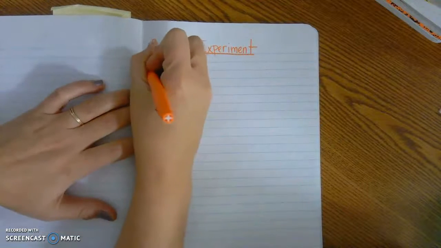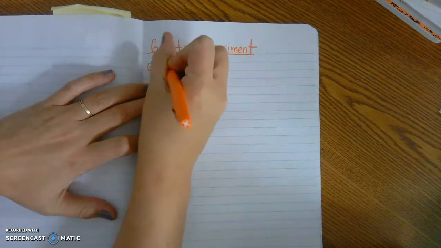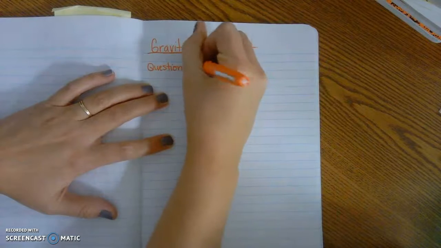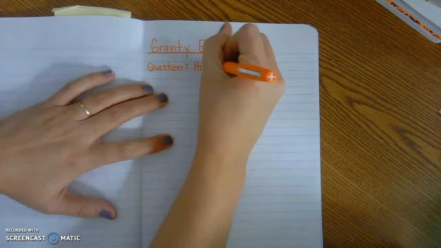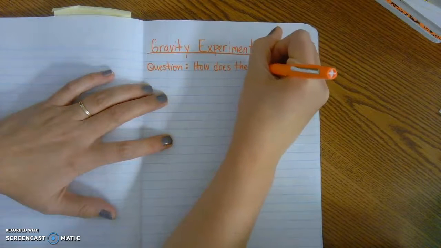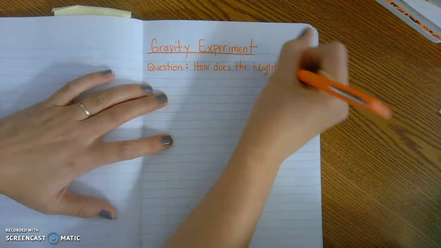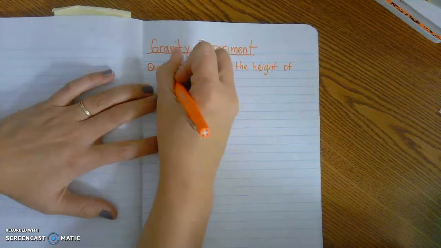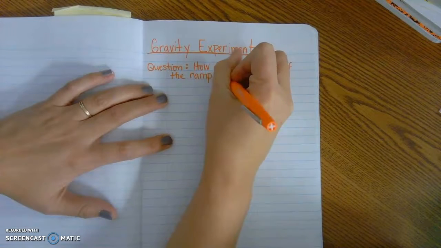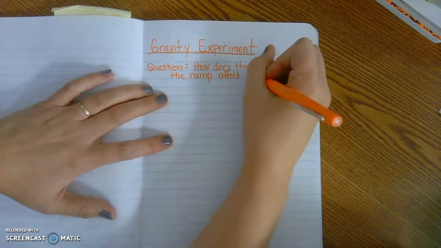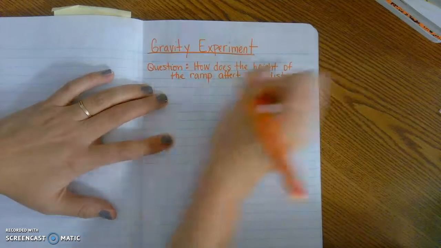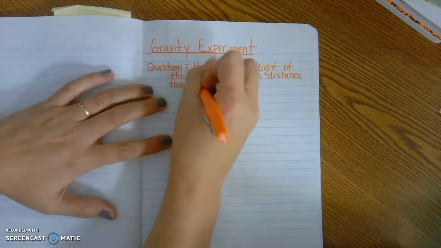So here, this is going to be our question: How does the height of the ramp affect the distance the car rolls?